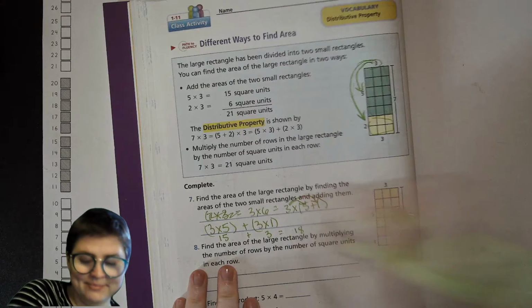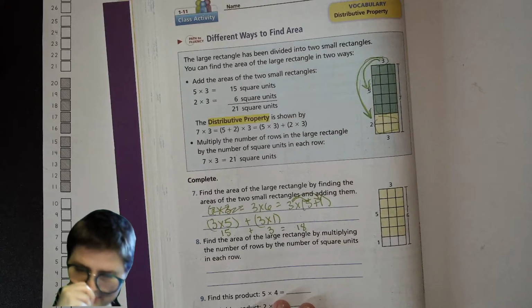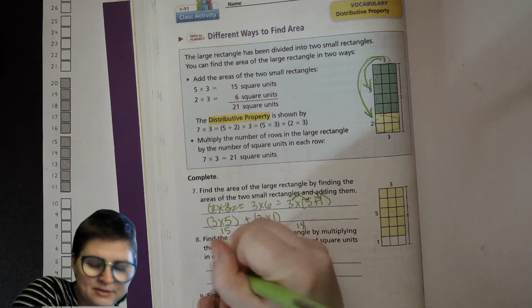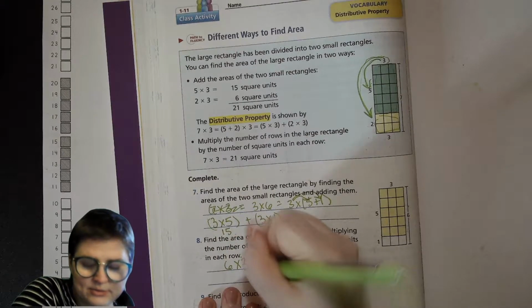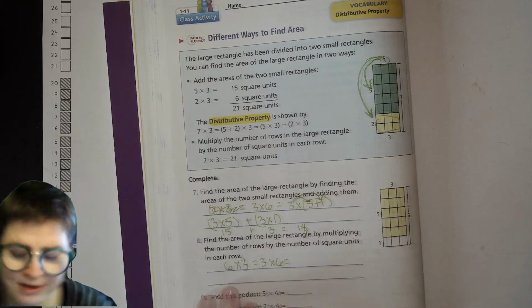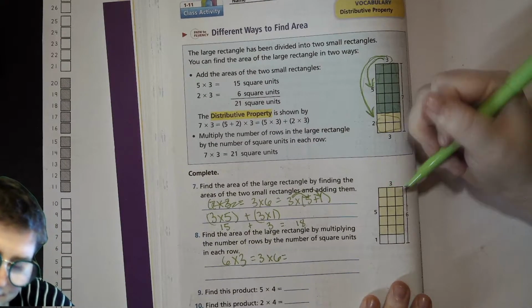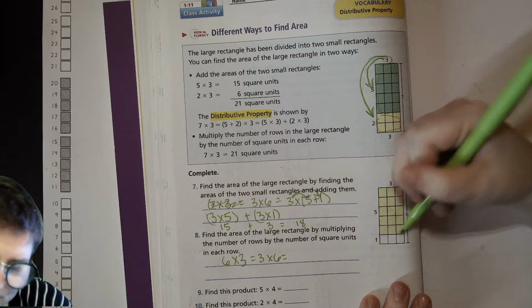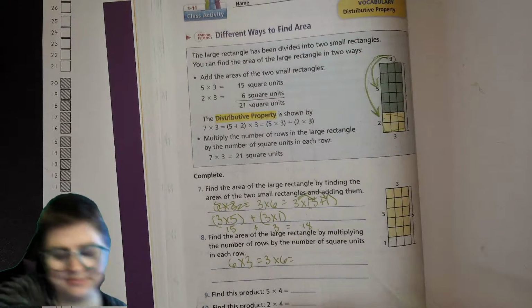18, right? Then, if we multiply the number of rows by the number of squares in each row, 3 times 6, 6 times 3, potato, potato, either way. Let's just count on. So 3, 6, 9, 12, 15, 18, right?